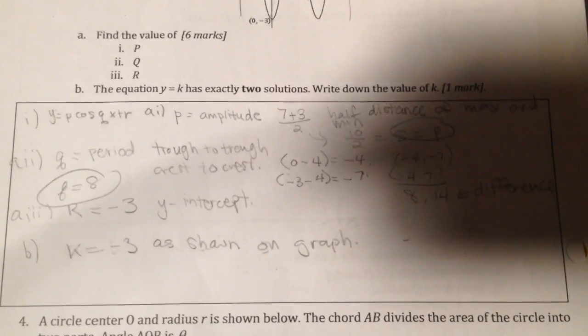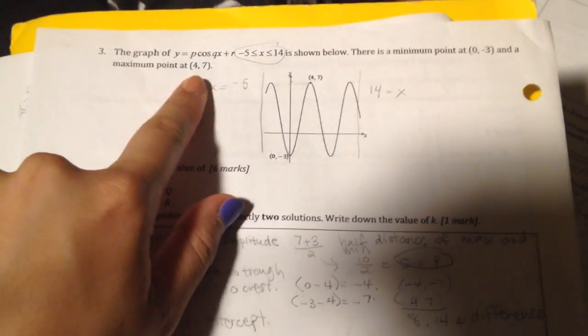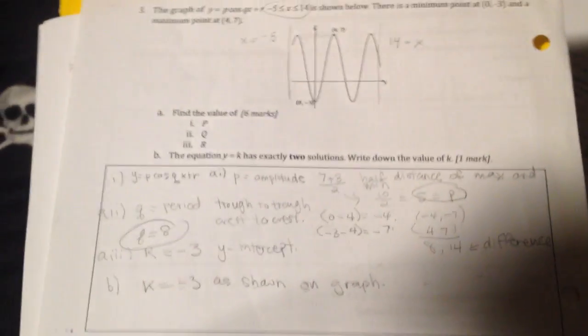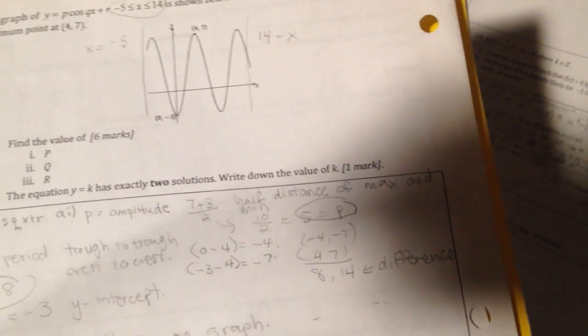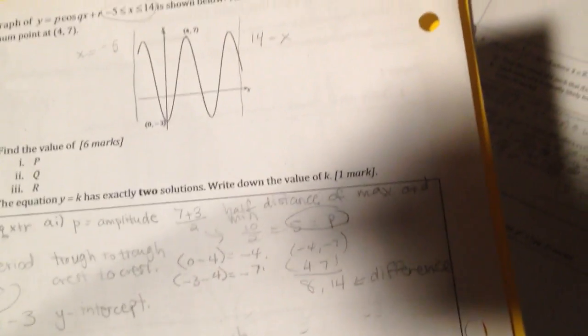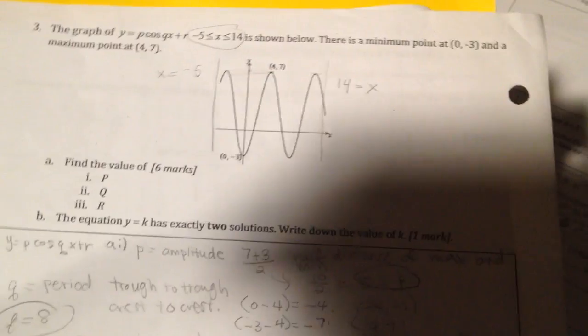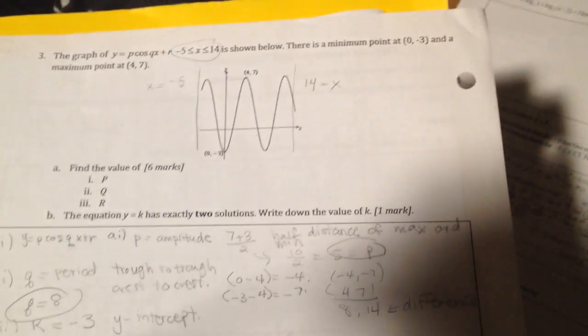So the question says find the value of P. So P is right here, that's the first one, which means that is our amplitude. And to find the amplitude, it is half of the distance between the minimum and the maximum.